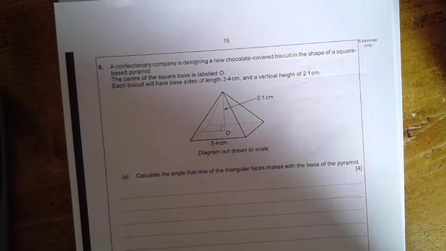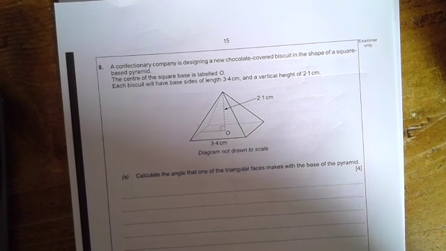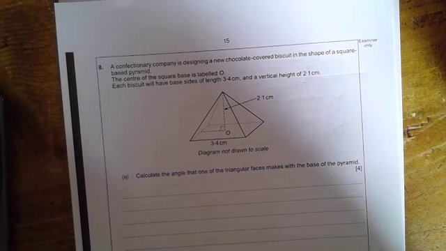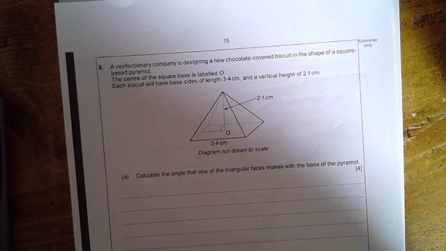Okay then, question 8. What's it asking me? A confectionery company is designing a new chocolate-covered base biscuit in the shape of a square-based pyramid. It then says the centre of the square base is labelled O. Each biscuit will have sides 3.4 and vertical height 2.1. Calculate the angle that one of the triangular faces makes to the base of the pyramid.